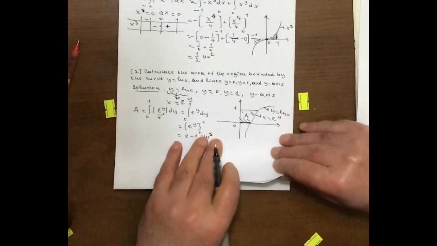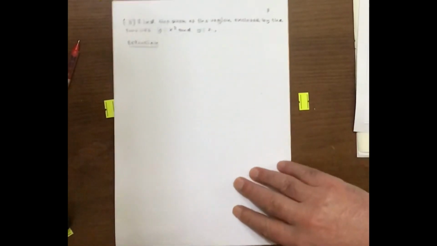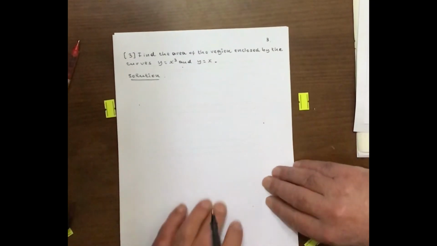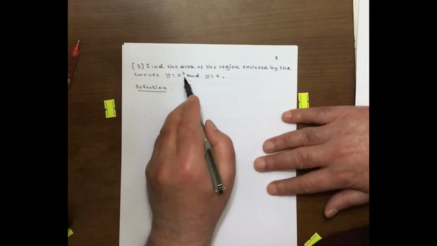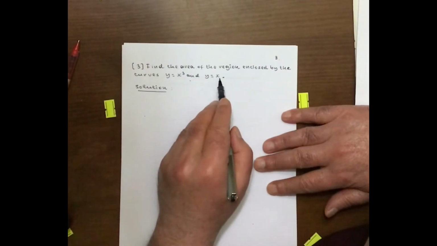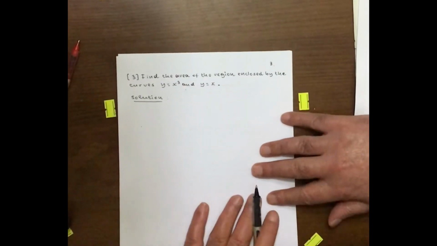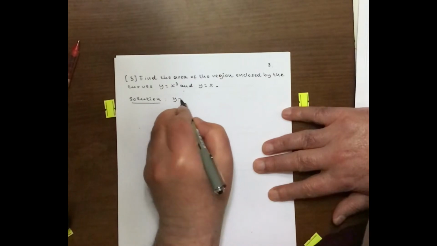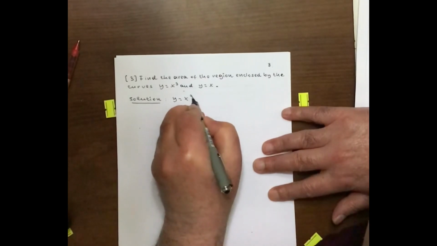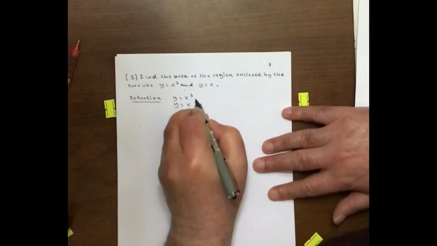The last example is example 3. Find the area of the region enclosed by the curves x cubed and x. As you can see, here we have two functions or two curves. y is x cubed, y is x.